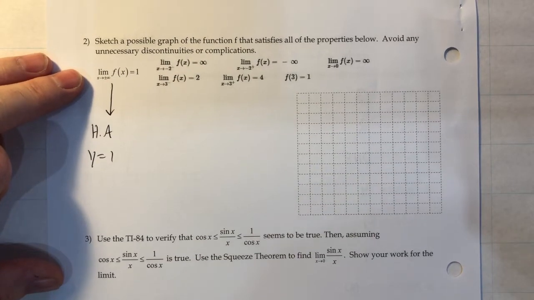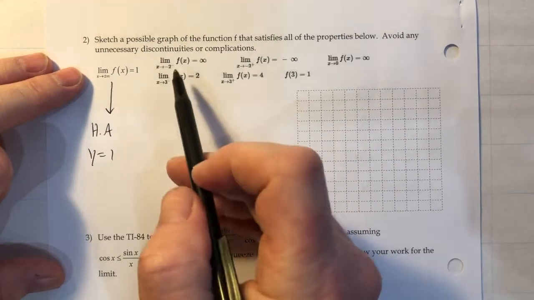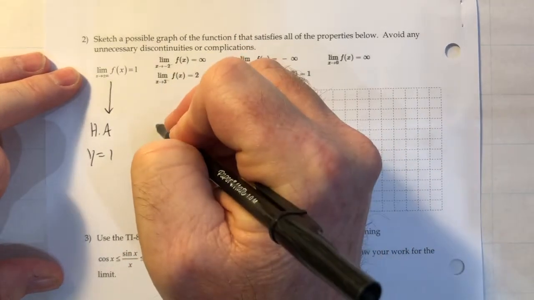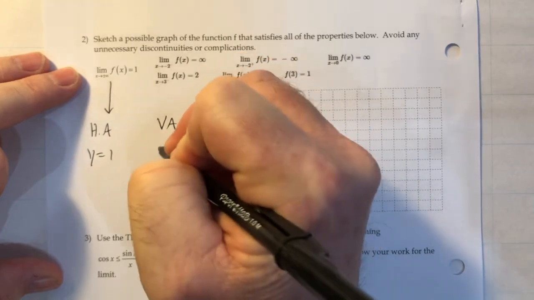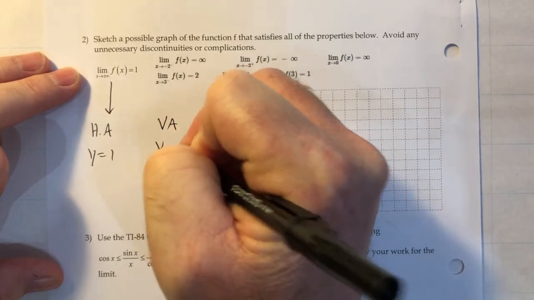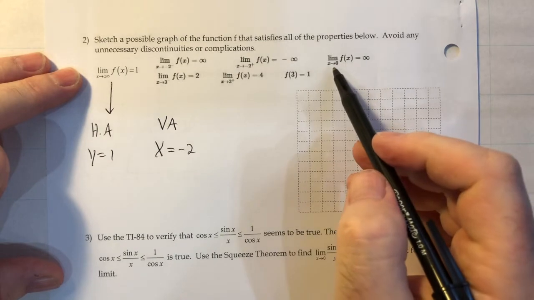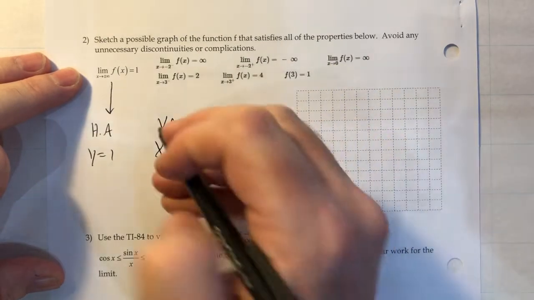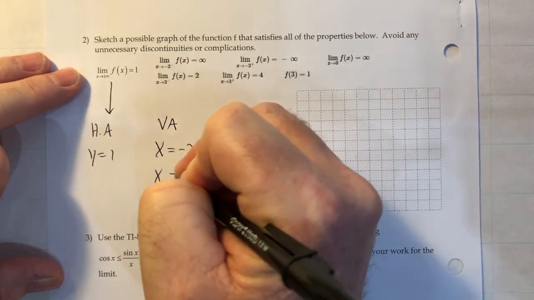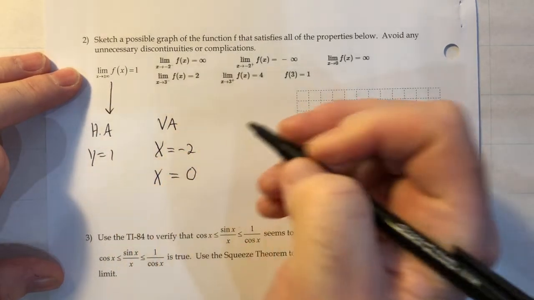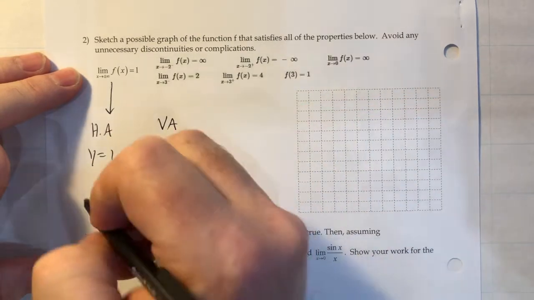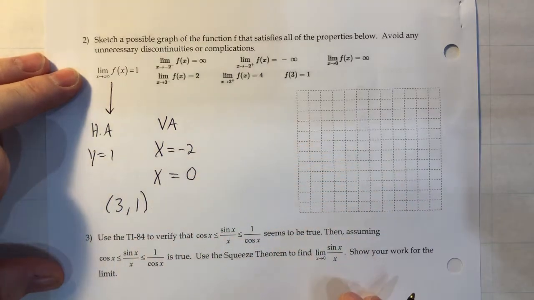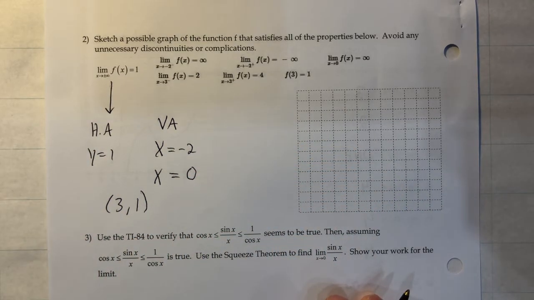And then also looking at where the limit turns out to be infinity. As we approach -2 from the left and from the right, we get infinity type answers, so we have a vertical asymptote at x equals -2. And as we approach 0 from either direction, we get infinity, so that's another vertical asymptote at x equals 0. And then f of 3 equals 1 is an ordered pair on our function, saying if we put in 3, we get out 1. So that's all information I want to make sure makes its way onto that graph.